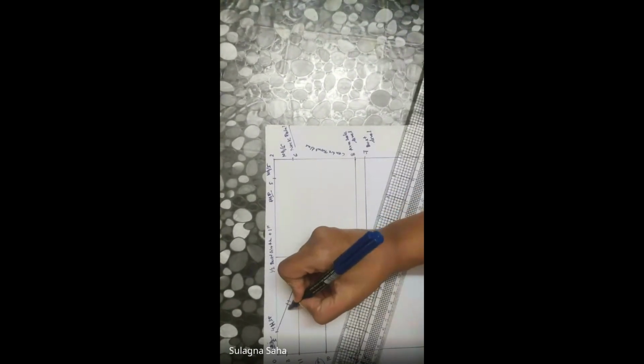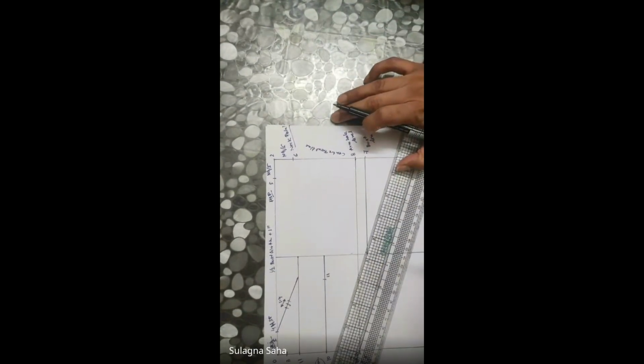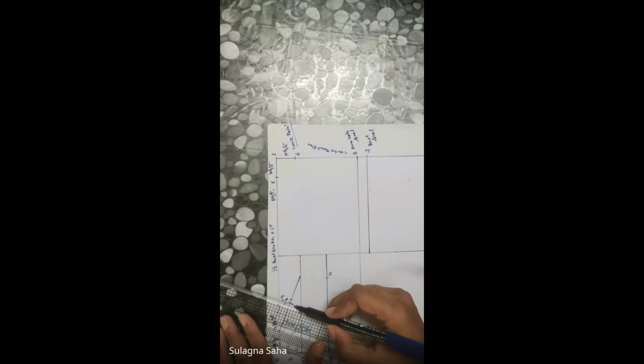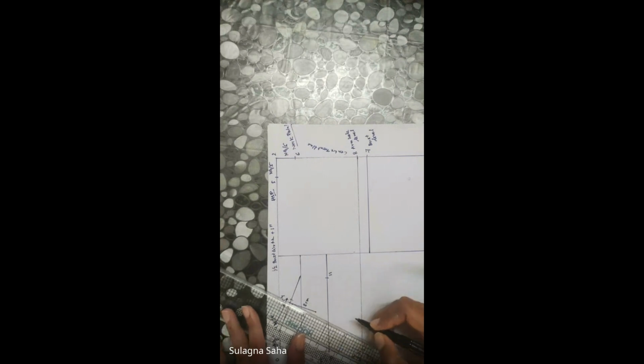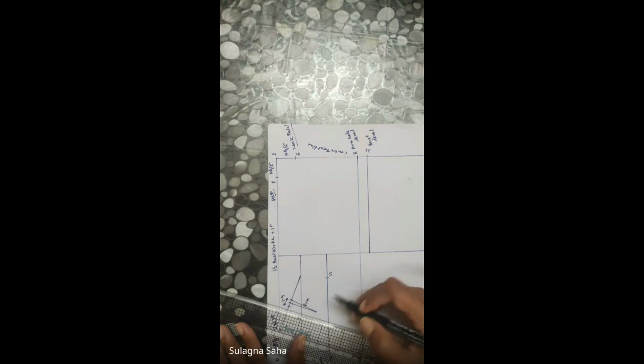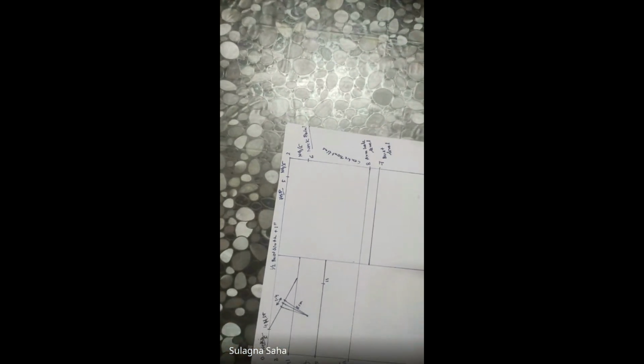On one side I'm going to mark 0.7, on the other side I'm going to mark 0.7 centimeter, so that the total becomes 1.4. Is this clear? Next I'm going to make a line. Now this line would be perpendicular to our shoulder like this. The length of this line is 8 centimeter and I'm going to join the end points and complete the dart. Is this clear?